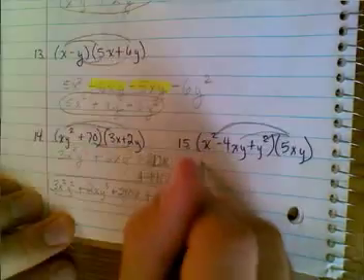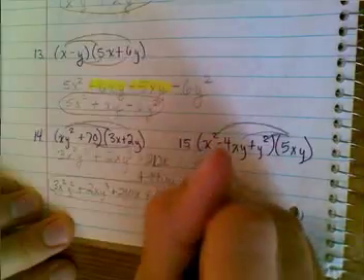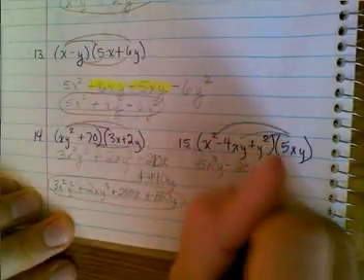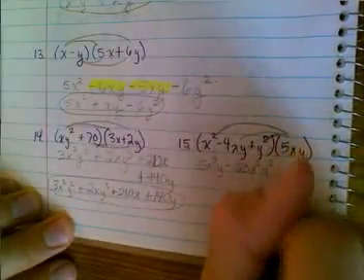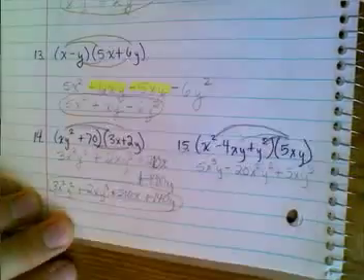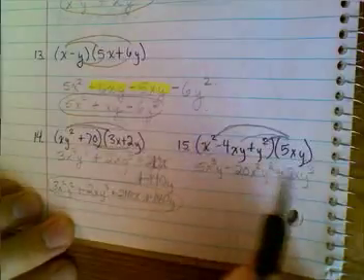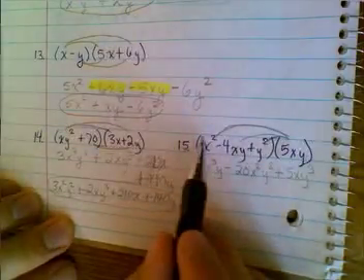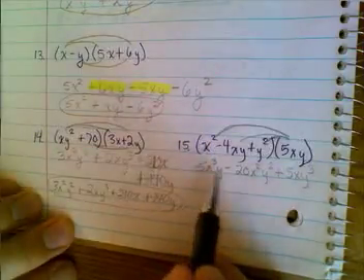Okay, so this becomes 5x to the third y minus 20x squared y squared plus 5xy to the third. Let's see again. I'm just going to double check. 5xy, so the x times x squared is 5x cubed.